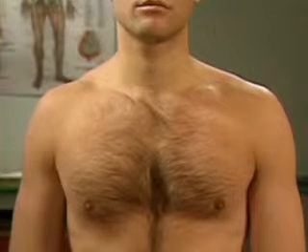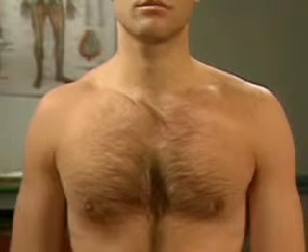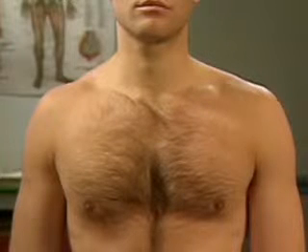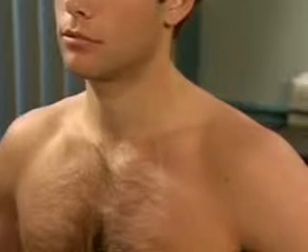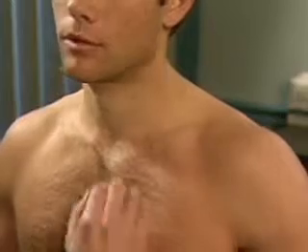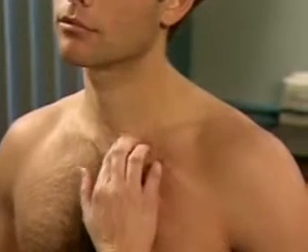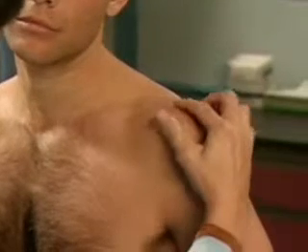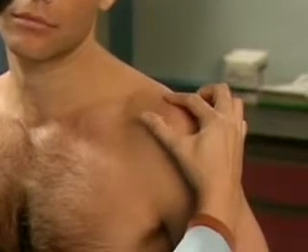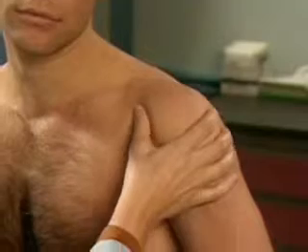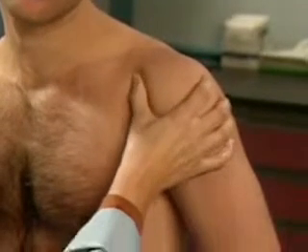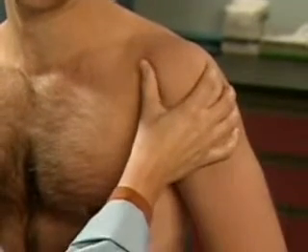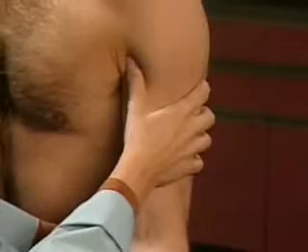Then inspect the anterior shoulders and shoulder girdles for symmetry, noting any atrophy, swelling, or deformity. Now let's check the joints of your shoulder. Palpate for tenderness at the sternoclavicular joint, the acromioclavicular joint, the subacromial area, and the long head of the biceps tendon. Any tenderness in there? No.